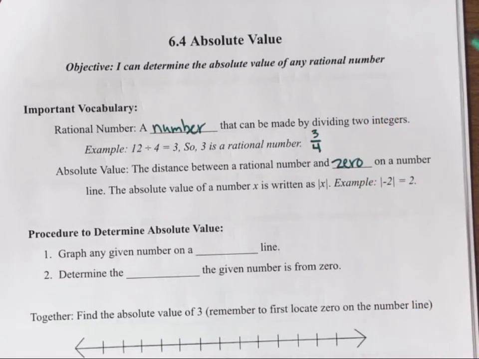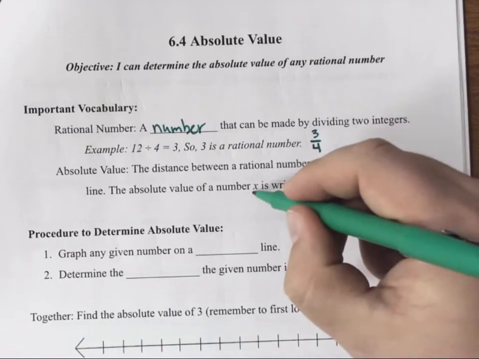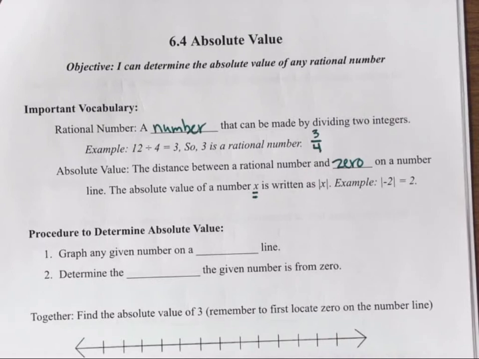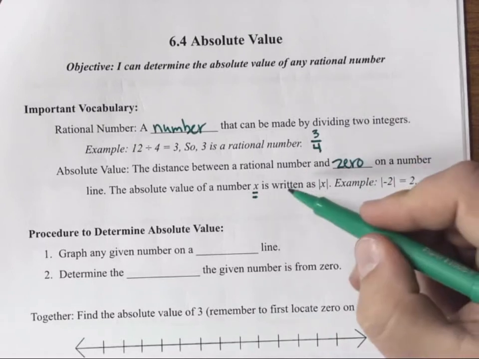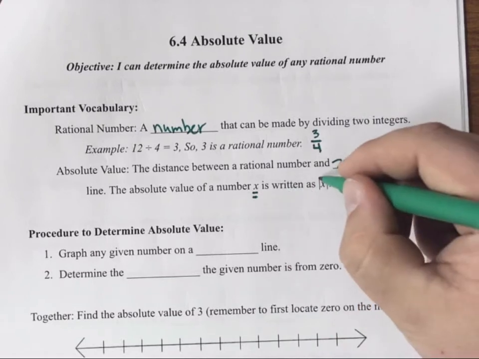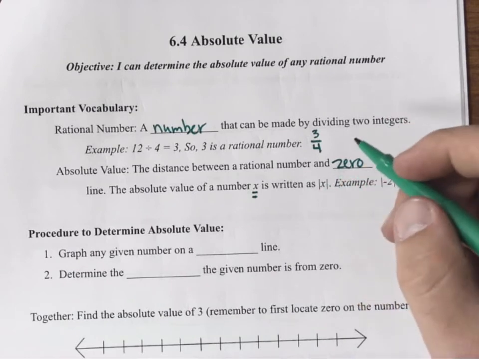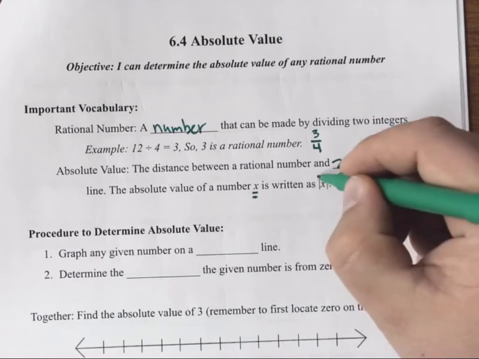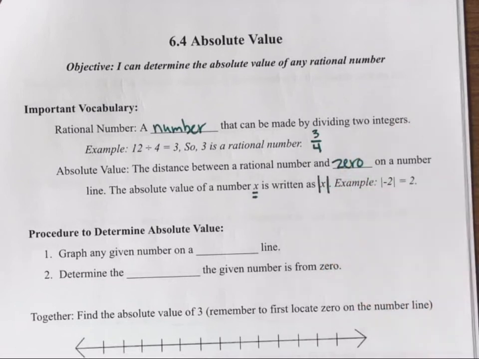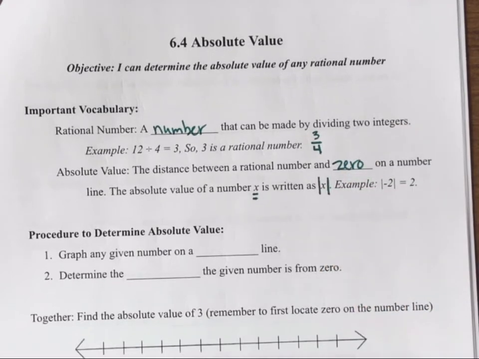The absolute value of a number x, so x being just an unknown number, is written as the absolute value of x. So these two bars on the outside, that's what absolute value looks like. Two bars on the outside of a number.